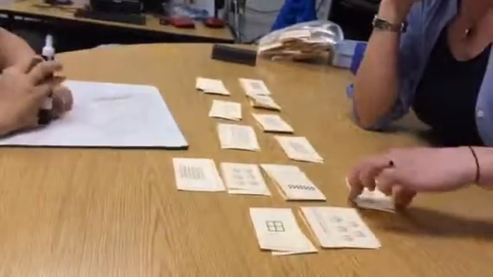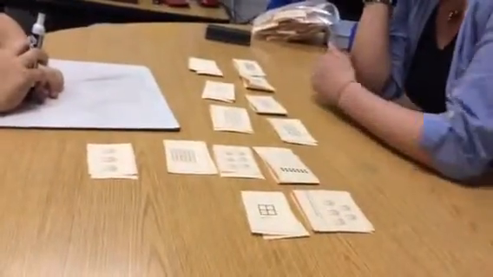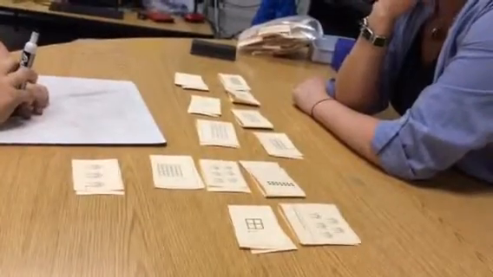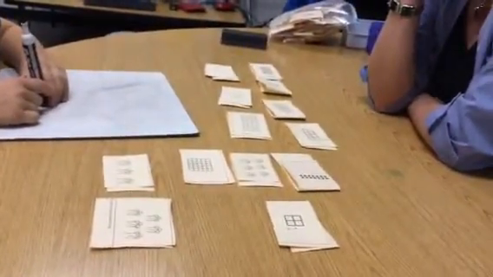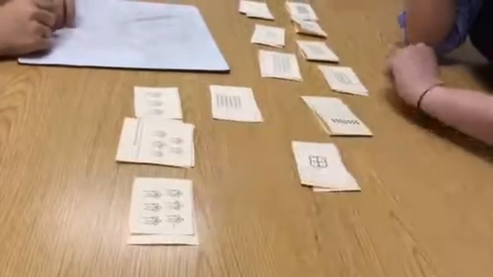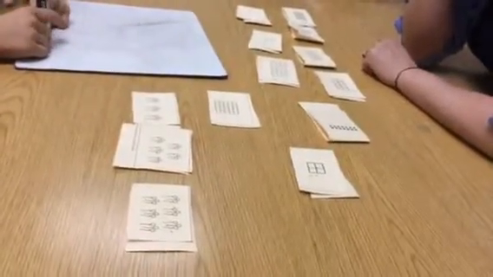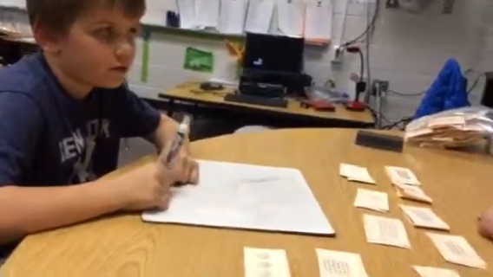Okay, does another card show a model that looks similar to that? Oh, yes. Okay, all right. Any other ones? Yep. Okay. So those three look similar. Why? Because they all have balloons on them. Okay, what do you notice about the balloons? They are in groups of 3.